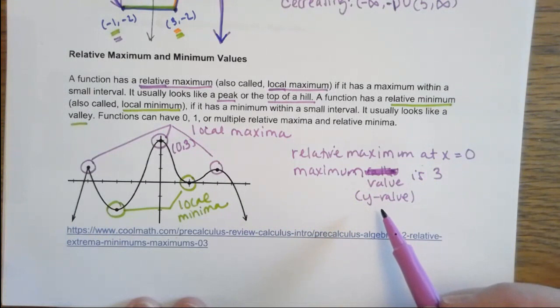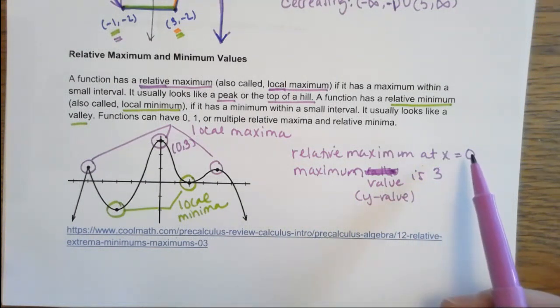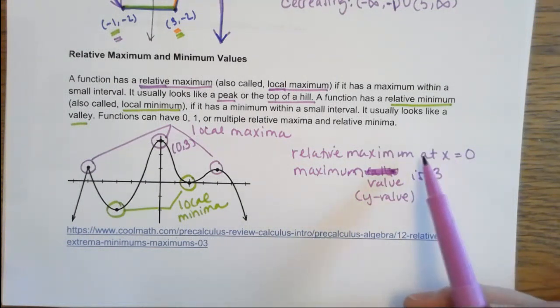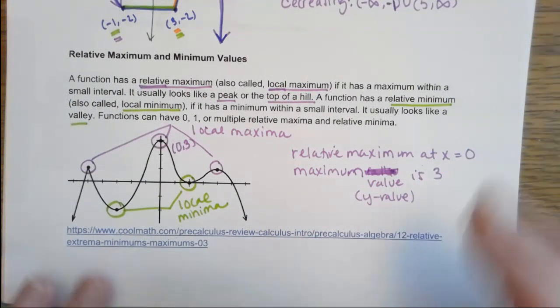So look at the language really carefully, and it does get tricky and confusing, so it may take a little bit of practice. If you see the word "at," then it's probably the x value, whereas if they use the word "value," then it's probably the y value. So just pay attention to that on the homework and try to see those differences.